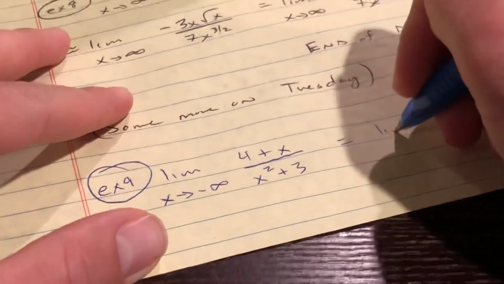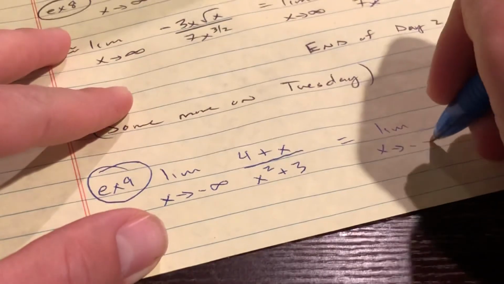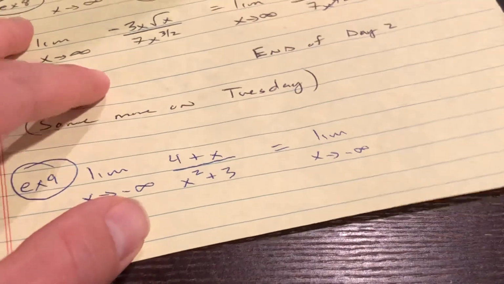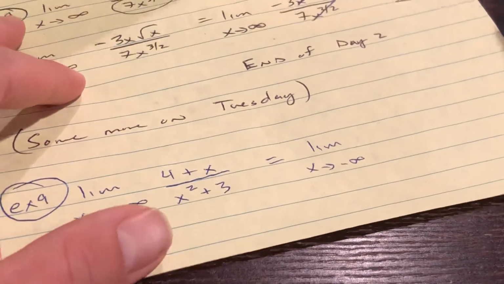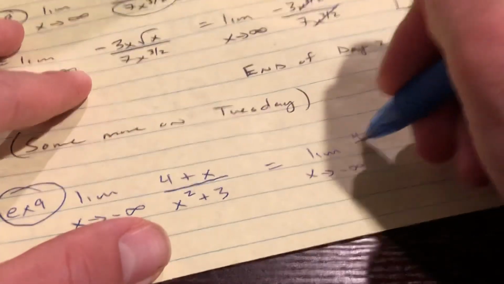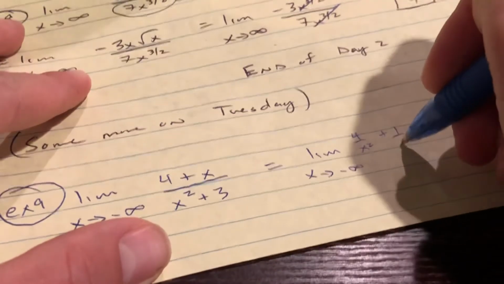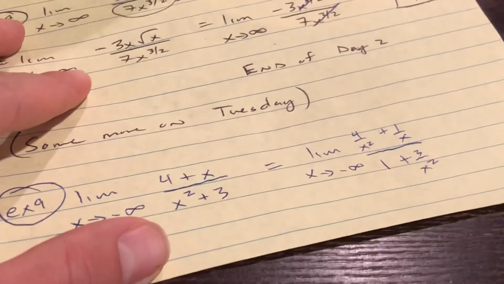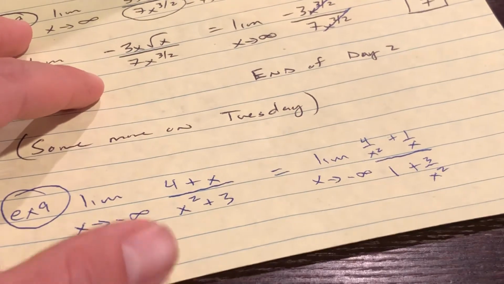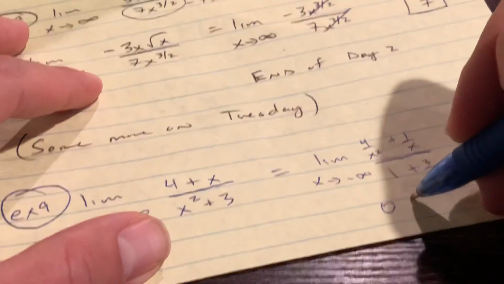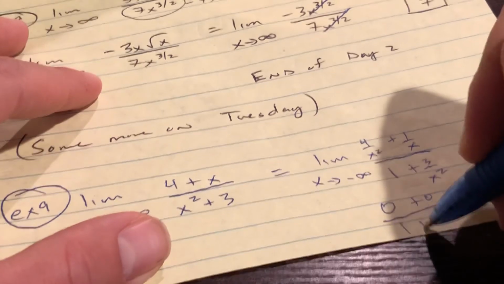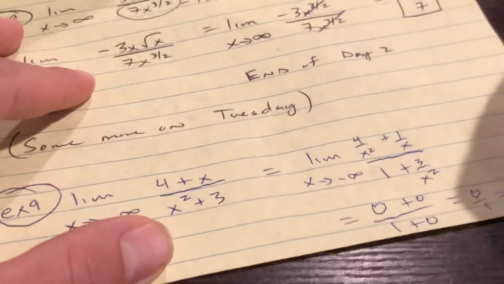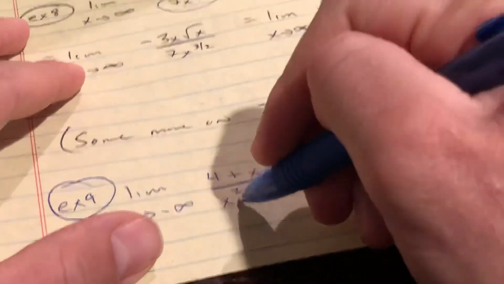Going the long way, I divide everything by x squared. I don't want you to get caught up with the negative infinity, thinking that the answer is going to be negative here. If I divide everything by x squared, I'm going to have 4 over x squared plus 1 over x, over 1 plus 3 over x squared. If you let x go to negative infinity, it's going to be 0 plus 0 over 1 plus 0, which is 0.